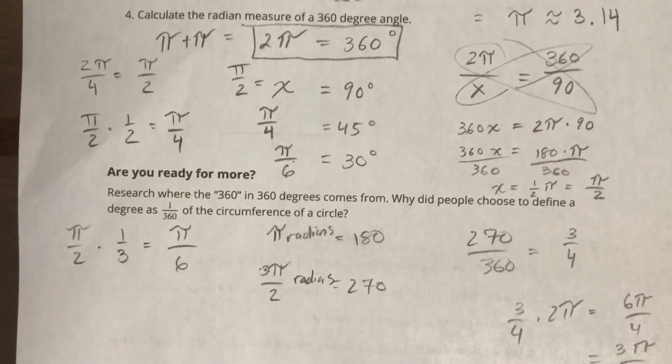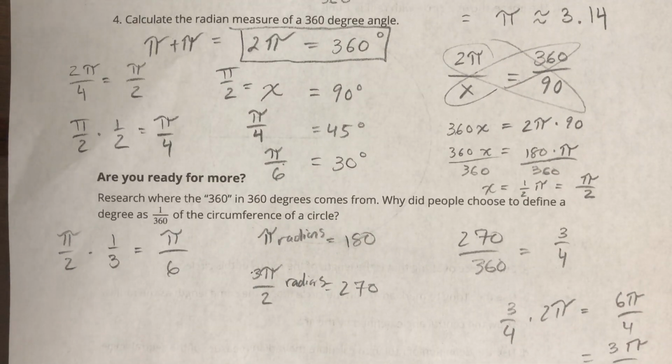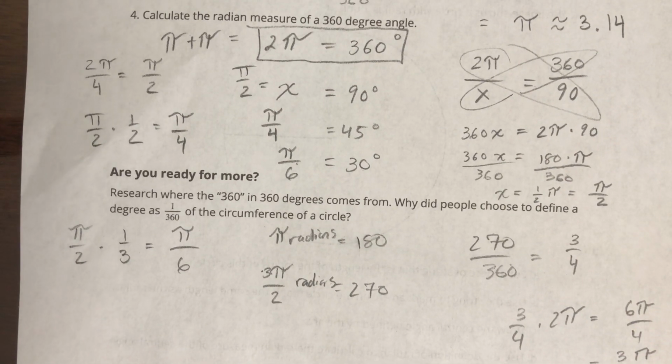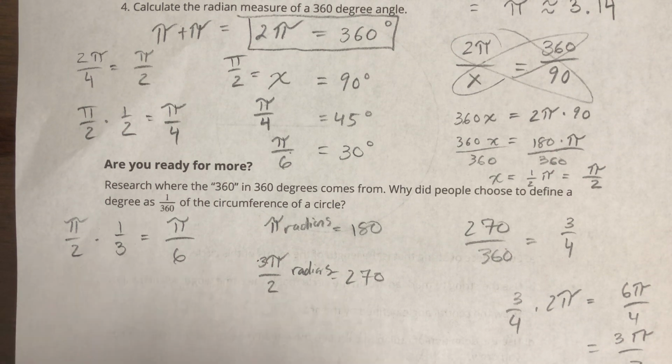If you want to give this bonus a shot, are you ready for more? I will give extra credit for that. Do a little bit of research. Maybe make a small little 5-minute presentation. Happy to give extra credit and show the rest of the class that.